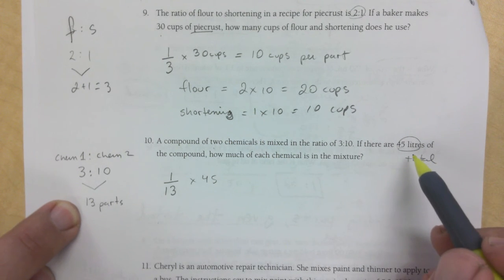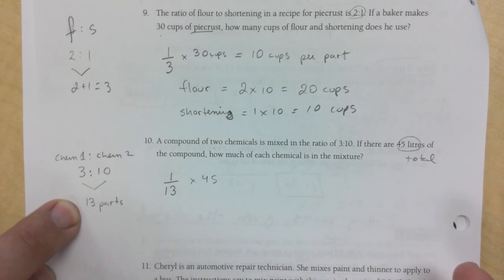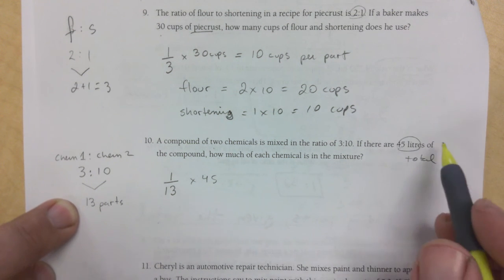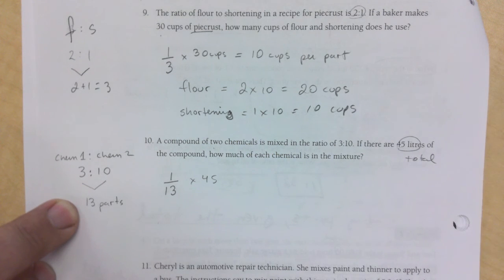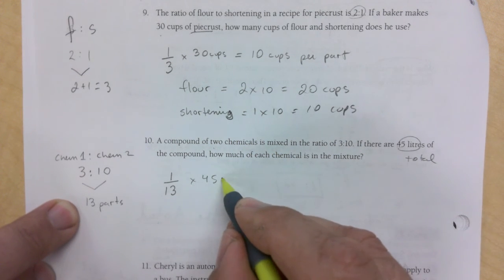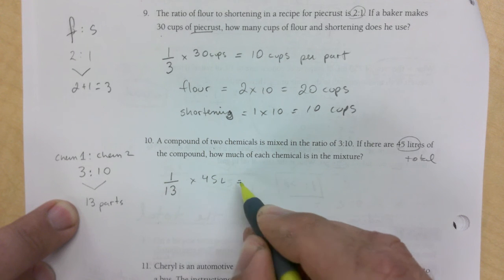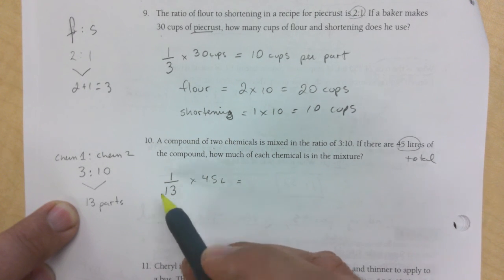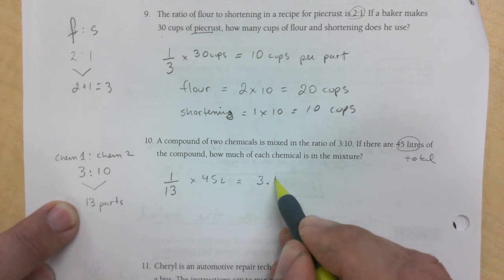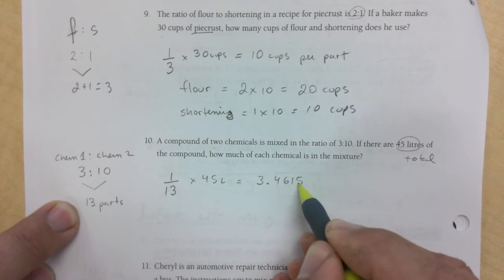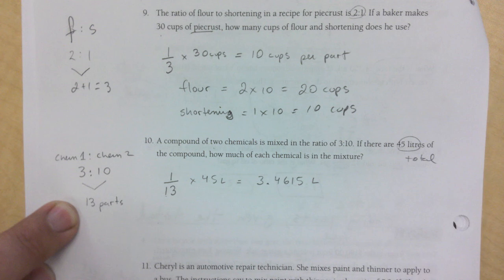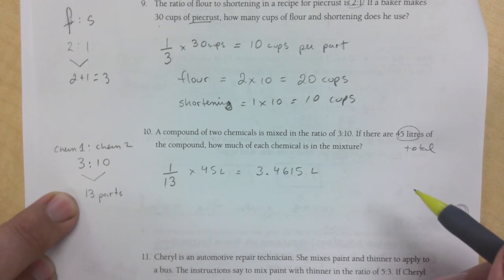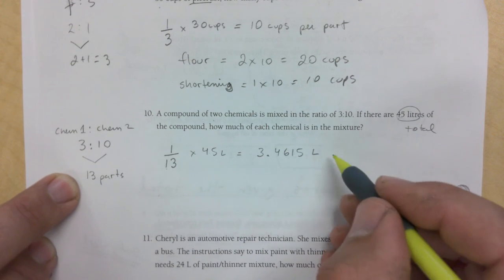This is the total, because they're not saying you have 45 liters of the first compound. Then it would be easy, it would just be a cross multiply and divide. You just say that of the compound in total you have 45 liters. So basically it's 45 divided by 13, which is 3.4615 liters per part. And I'm not going to round too soon.